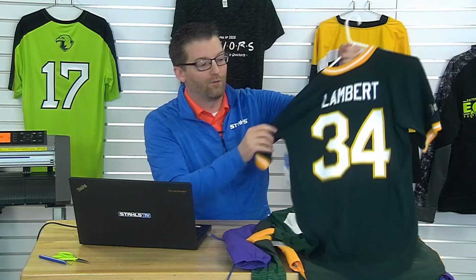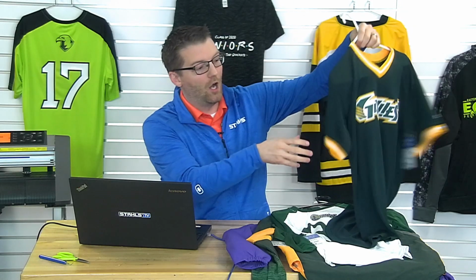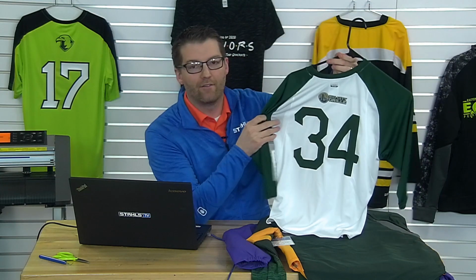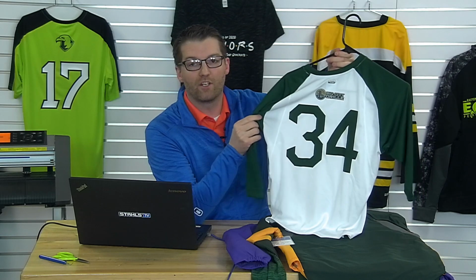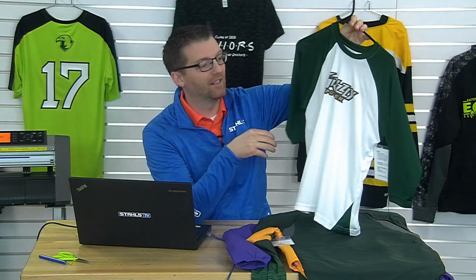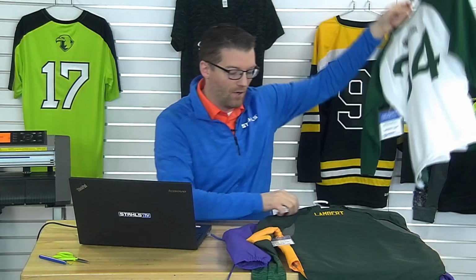But whether it's football, combinations for baseball are potential opportunities. Those are ThermoFilm products. Here we have the logo, a CAD Prints logo combined with a pre-space number. So this is an idea of what may be used for a rec league, something like that, where we have our logo on front and then our number on back.